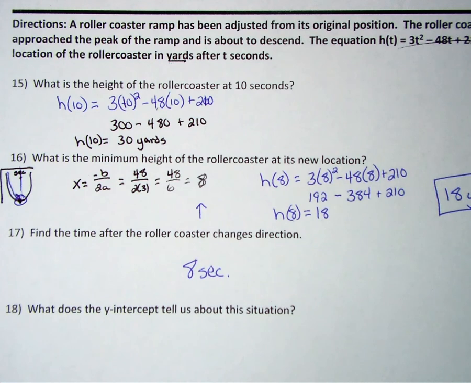What does the y-intercept tell us about this situation? All right. Well, let's figure out what the y-intercept is.